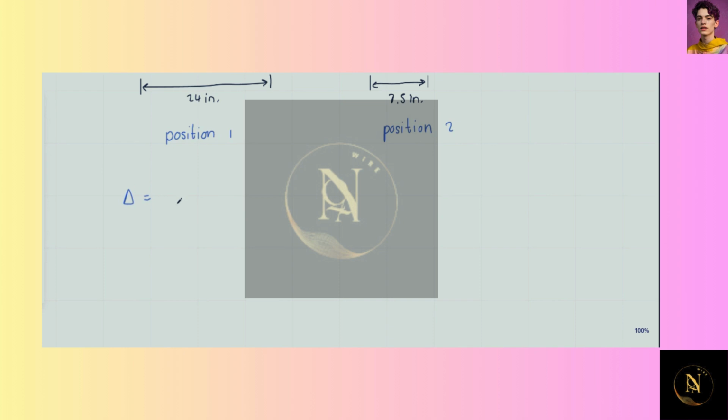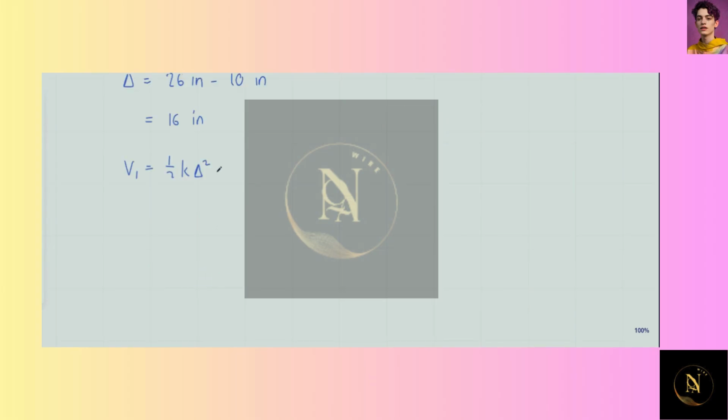We know that the undeformed length of the spring is 10 inches. So in position 1, delta is 26 inches minus 10 inches, which is 16 inches. The potential energy in this position, V1, we'll call it, is a half K delta squared. So that's the potential energy stored in the spring.